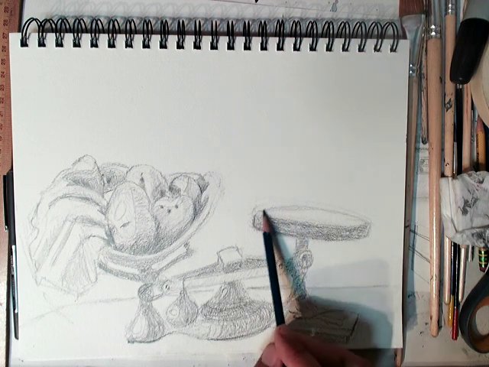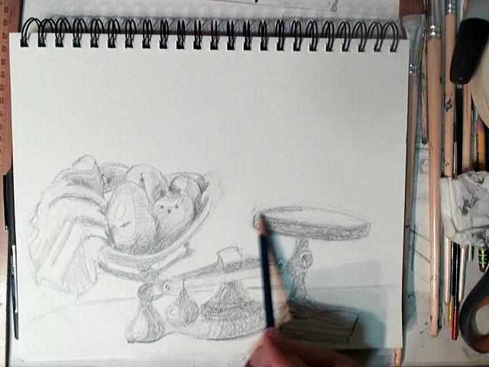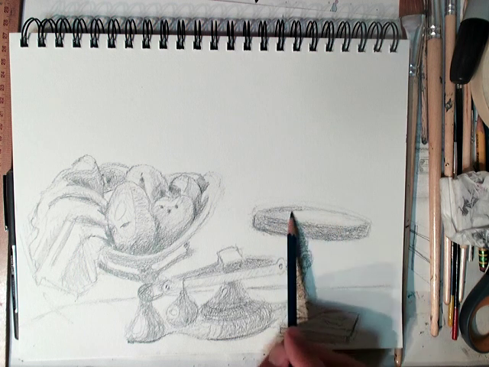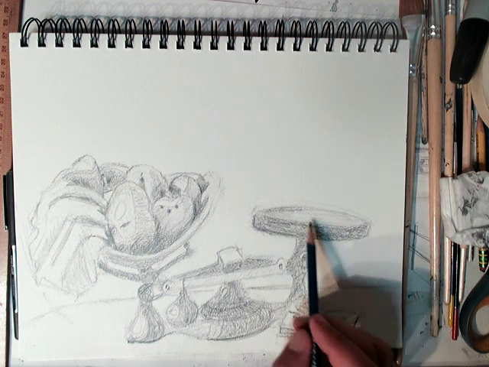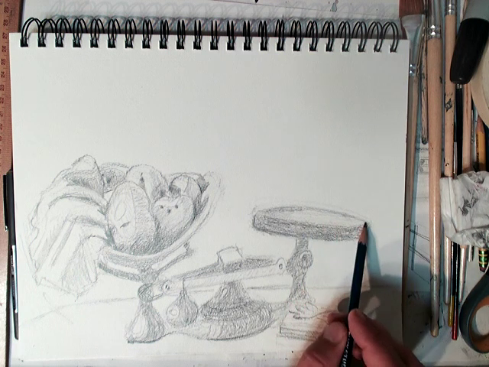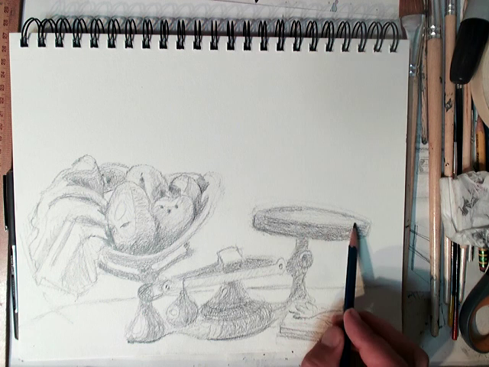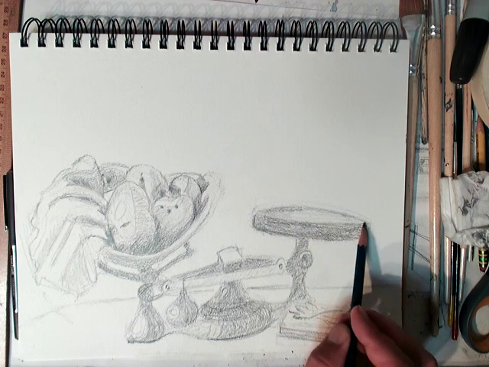I think we've got a little bit of shadow here, and it fades into a light middle tone right there. Maybe this is a little bit shallower.